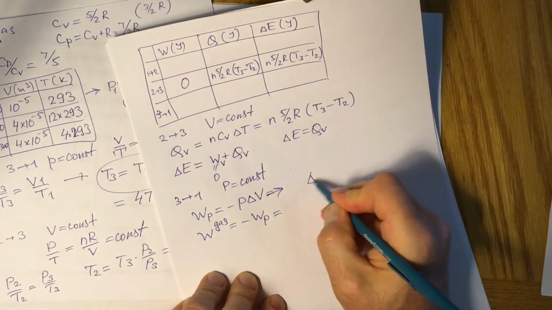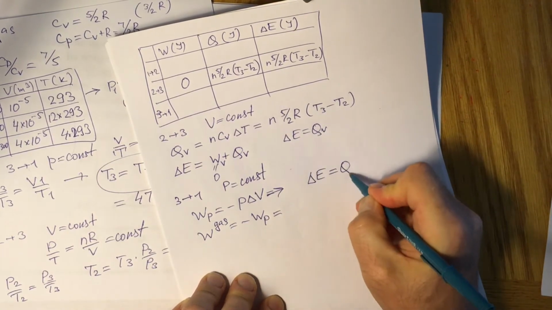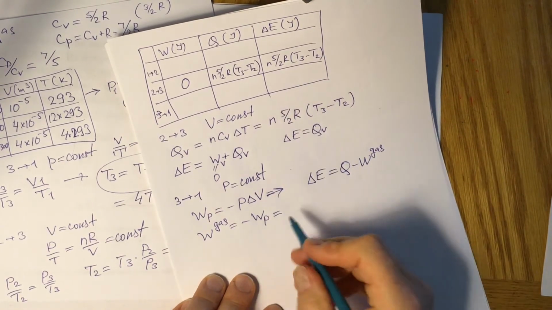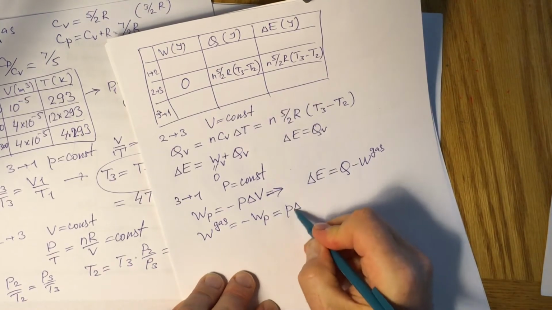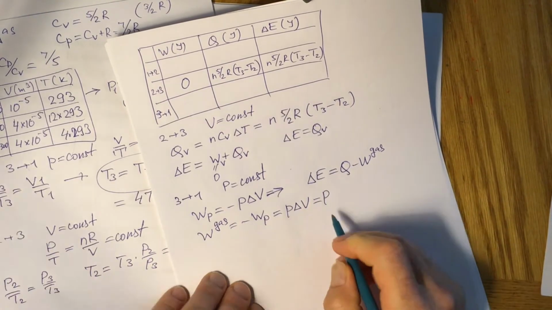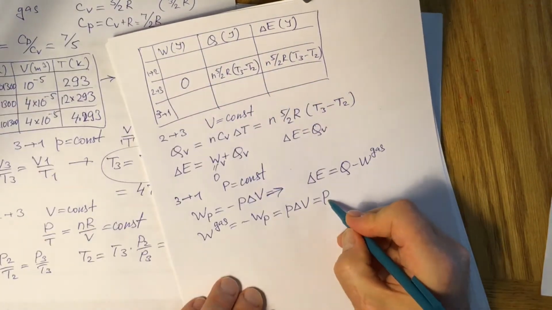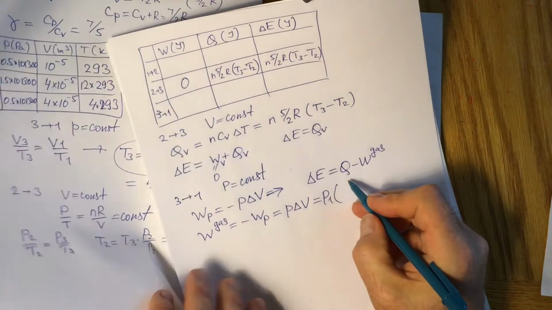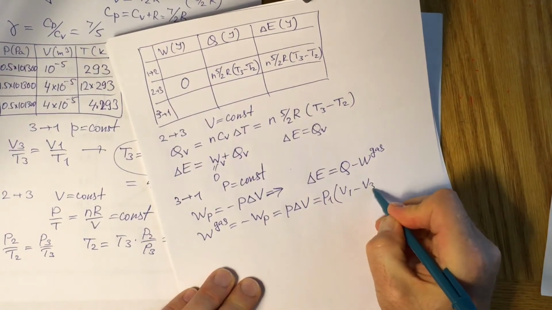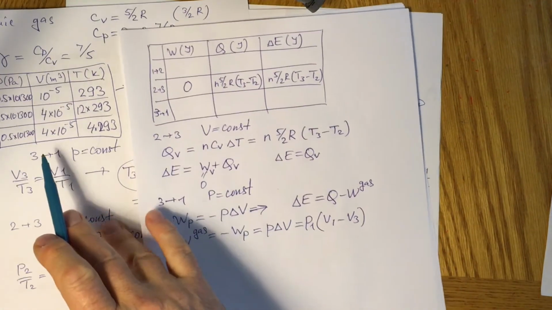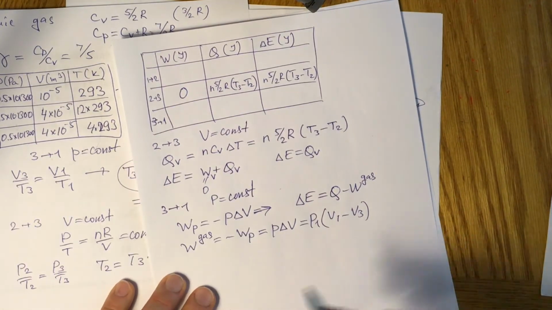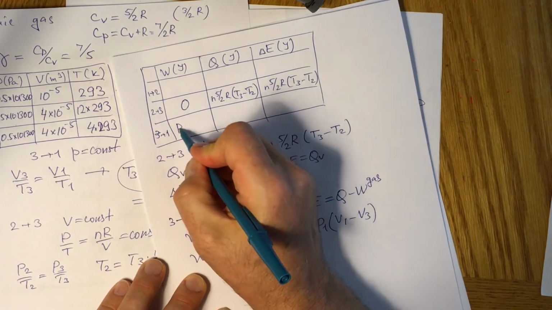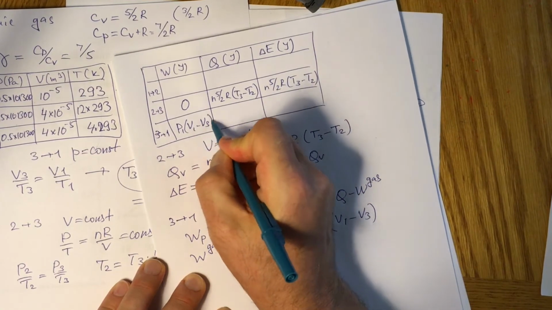So I can rewrite my first law of thermodynamics as Q minus work done by the gas or by the system. So I will have P delta V simply. That will be P, let's say at P2 or P3 or P1, it doesn't matter, it's constant, the same. And you have V1 minus V3. You have all parameters from the table. You can grab them. We filled them before we started to work with the processes. So we have an expression for the work done by the gas. This is P1 times (V1 minus V3).